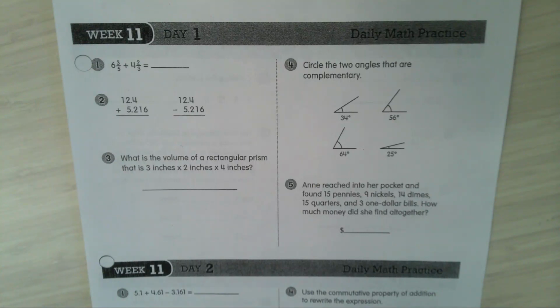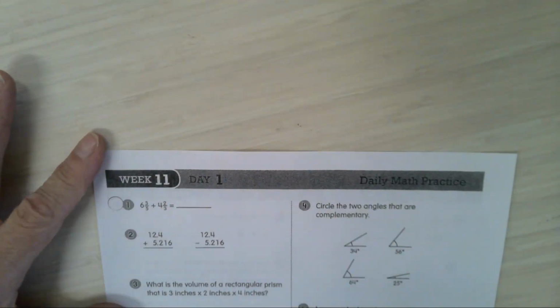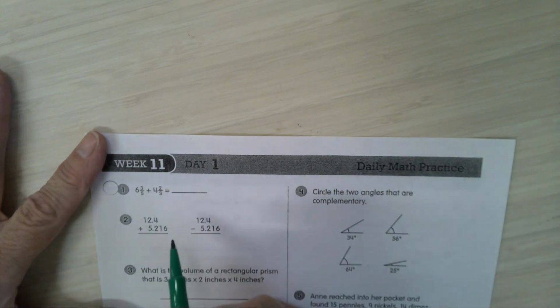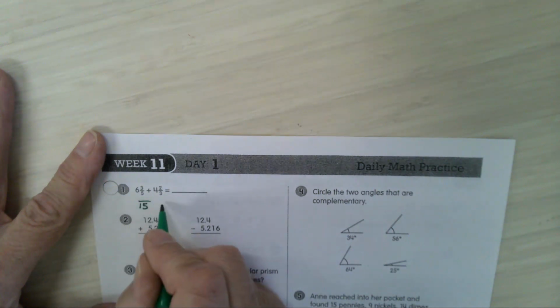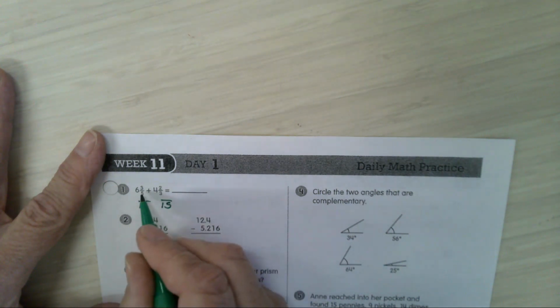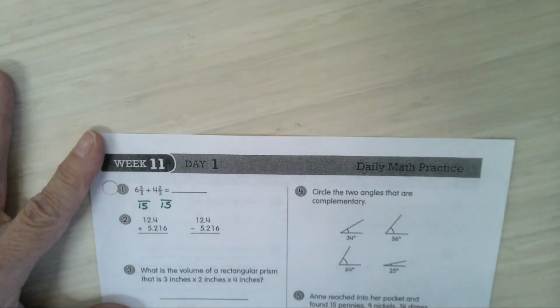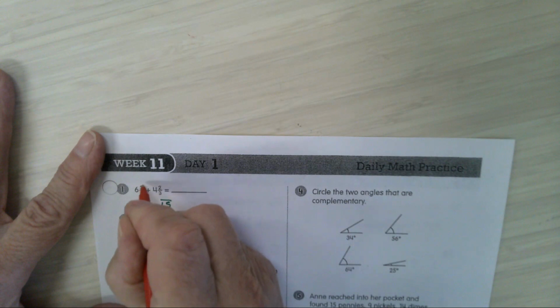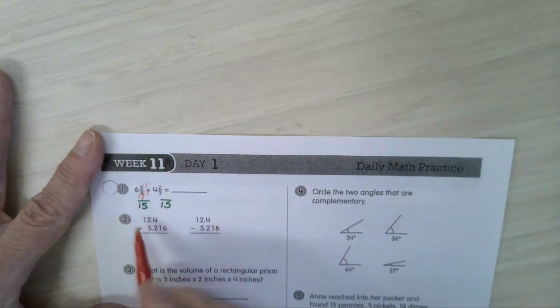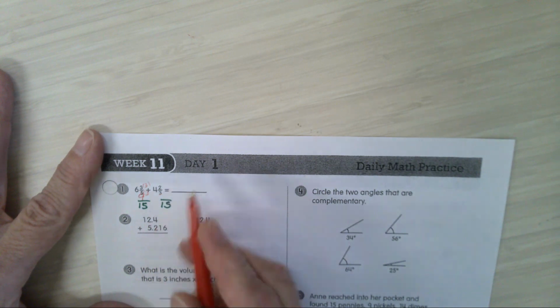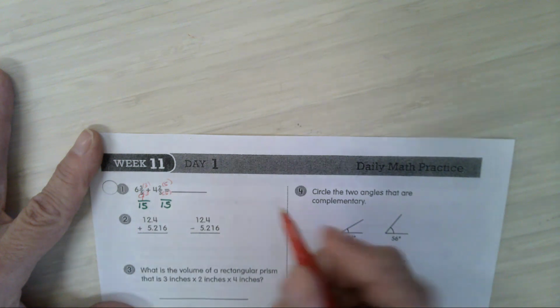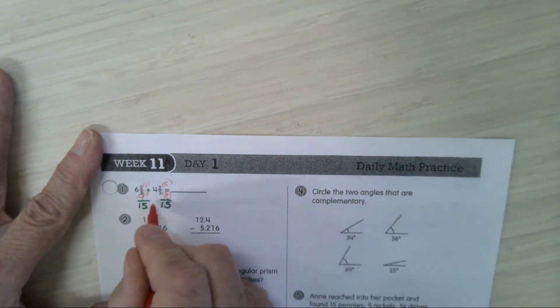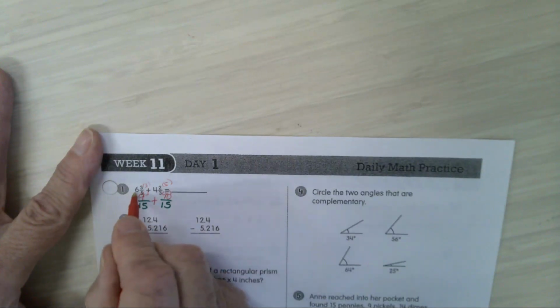In problem number 1, we are adding fractions, and we have to find a common denominator. So when you have this problem, between a 5 and a 3, it's going to be a 15. That is your least common multiple. 5 times what is 15? 3. So 3 times 3 is 9. 9 is your numerator. 3 times what is 15? 5. 2 times 5 is 10. 10 is your denominator. Now we're going to add these fractions, but don't forget to put in your whole number.